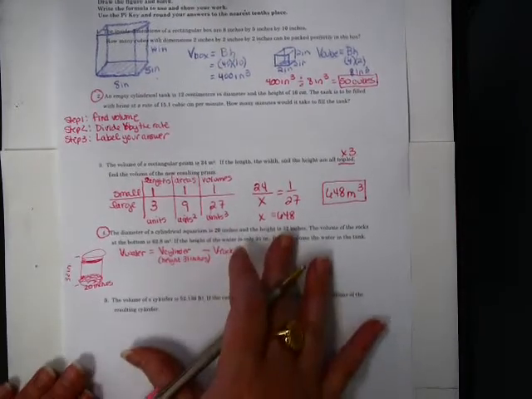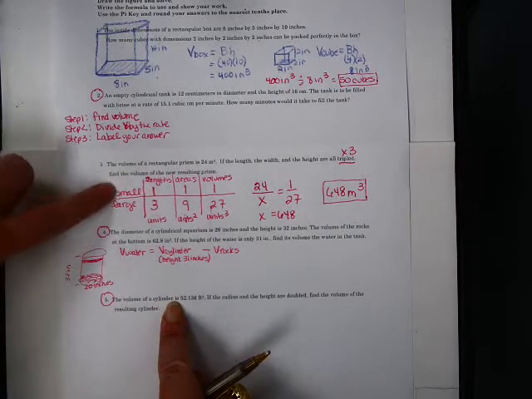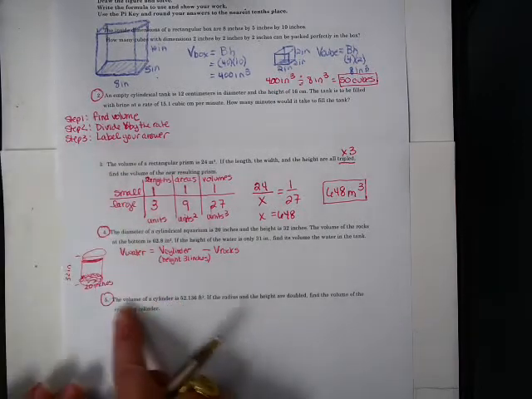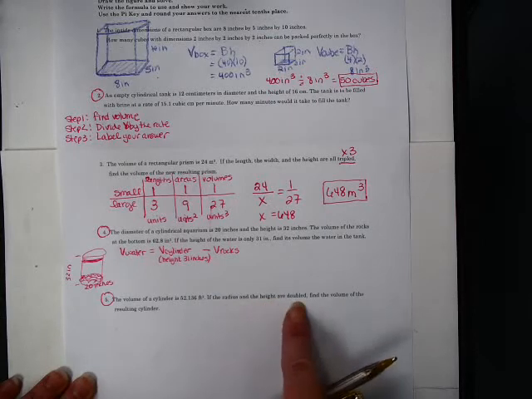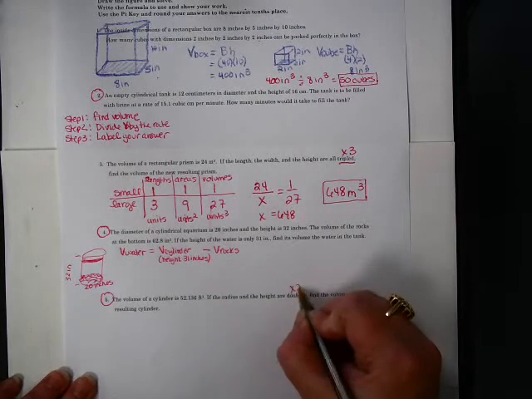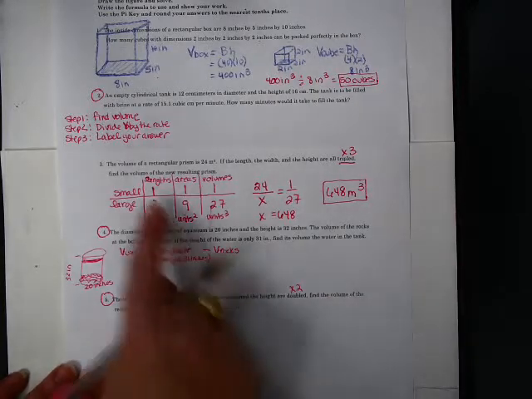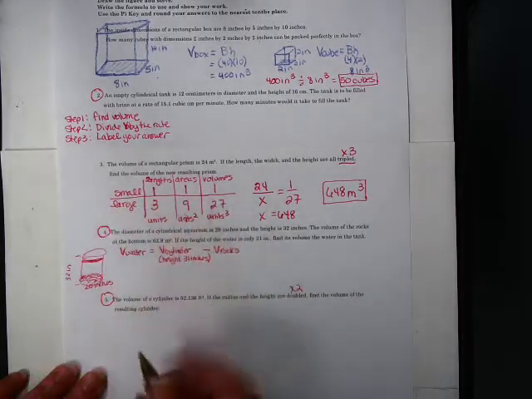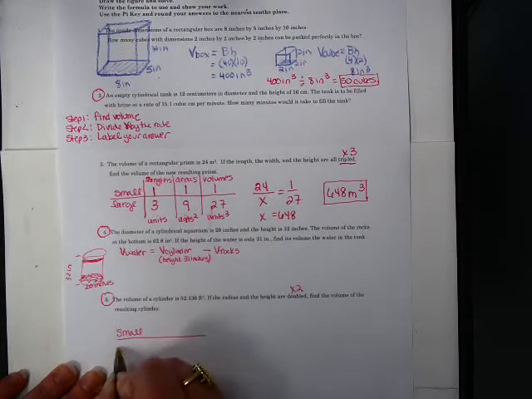The next one down here you're going to do also by yourself. It's a cylinder, but it doesn't matter. You're going to have a small one and a large one. It says the volume of the cylinder is this. If the radius and the height are doubled, remember doubled means times 2, find the volume of the resulting cylinder. So you're going to set it up just like this up here. You're going to put small, and you're going to put large.